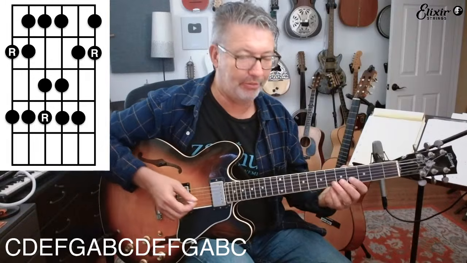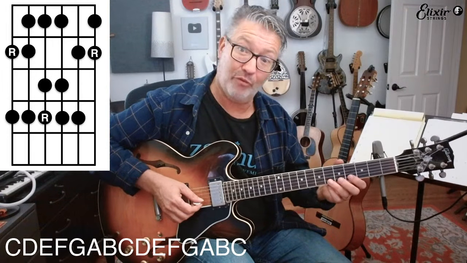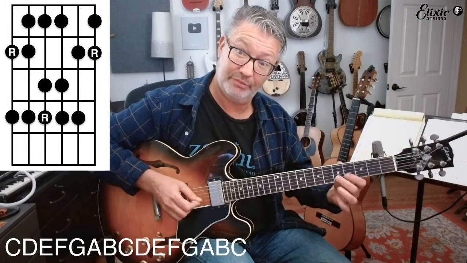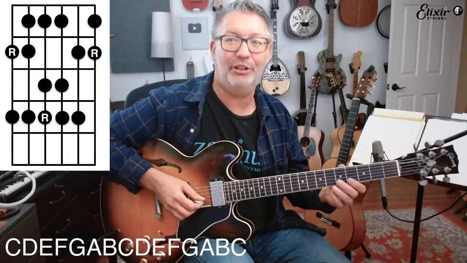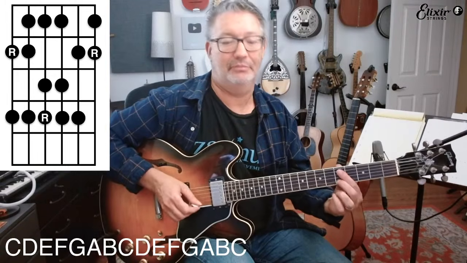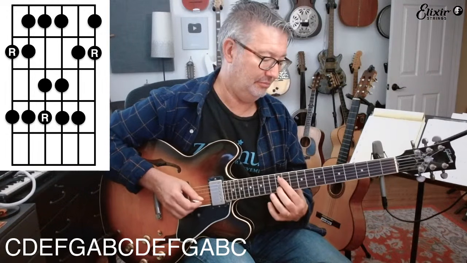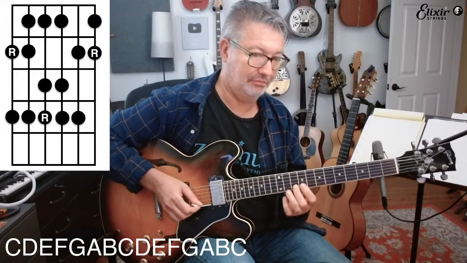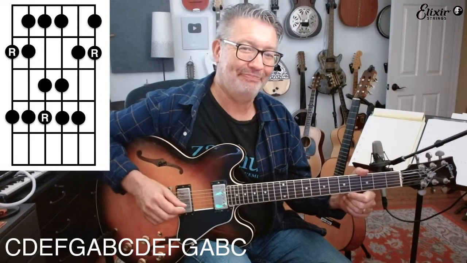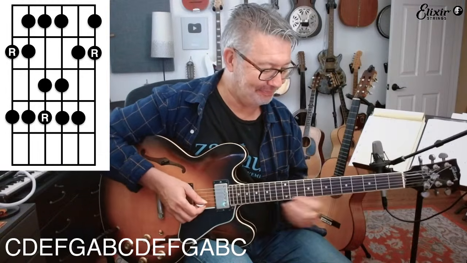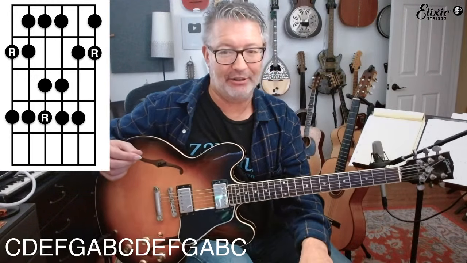So what I'm doing is I have a target note and I'm just surrounding it chromatically, one fret above and one fret below. Instead of just playing that note, you can go like that, and it just sounds a little bit more fancy pants. So we desire to sound more fancy pants here, okay?